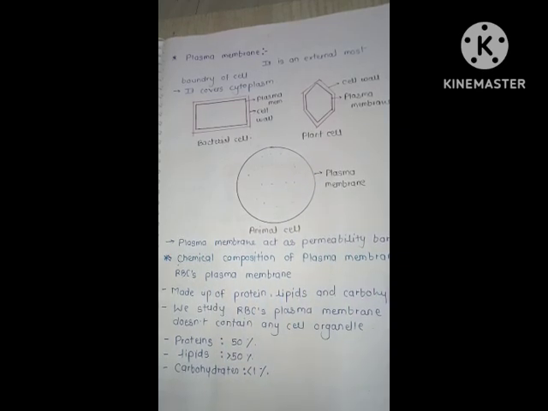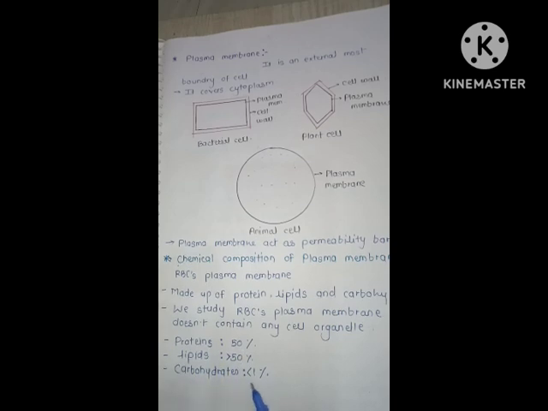Chemical composition of the plasma membrane. We consider the RBC's plasma membrane as a model cell. It is made up of proteins, lipids and carbohydrates. We study the RBC's plasma membrane because it doesn't contain any cell organelle. The composition of the RBC membrane: protein is 50%, lipids are up to 50% and carbohydrates are up to 1%.